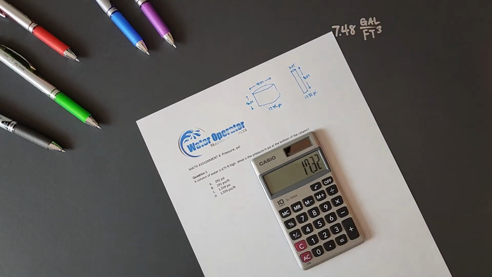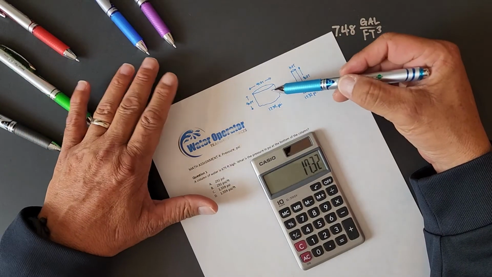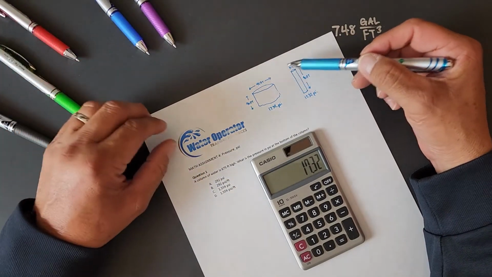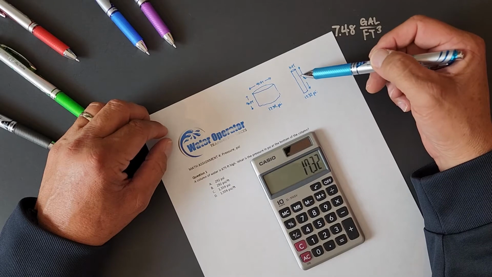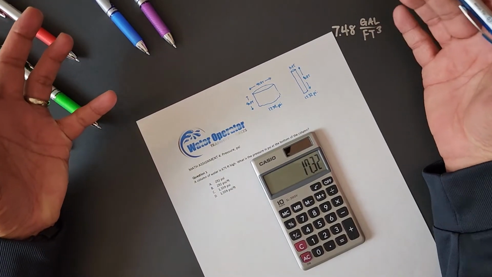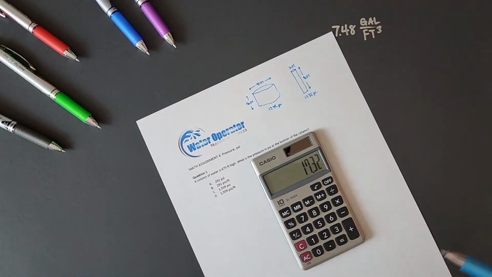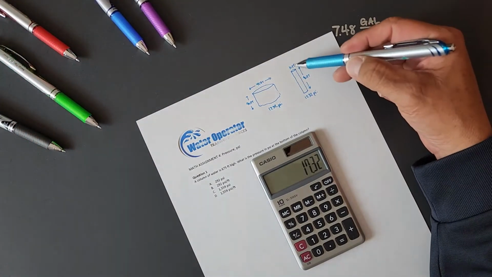It doesn't matter if it's a lake or a large ground storage tank or a column. It doesn't matter how much water is in that reservoir, in that tank or basin. What matters is the depth.